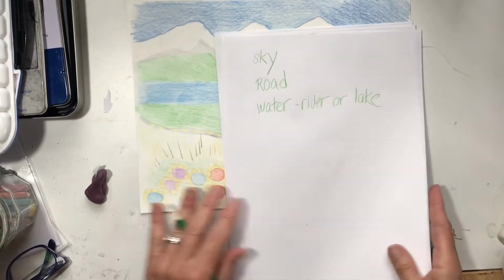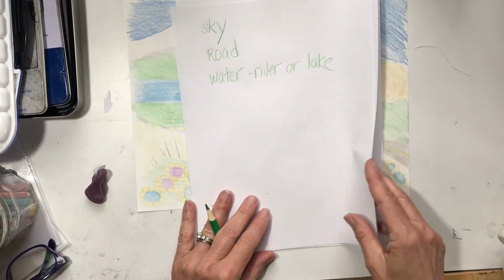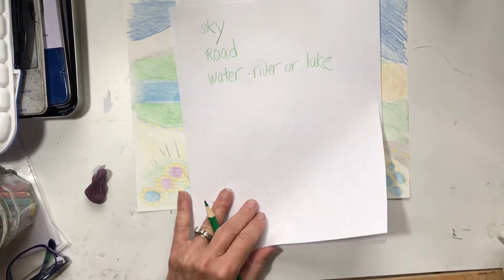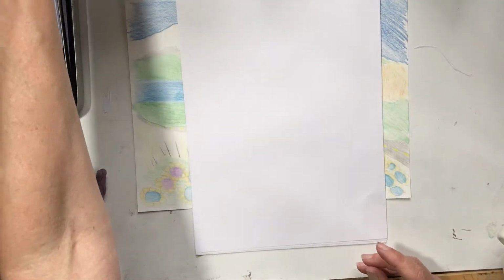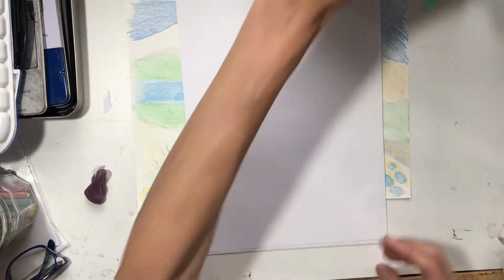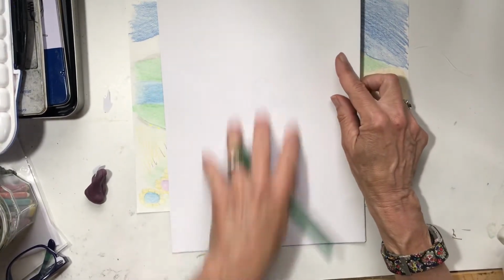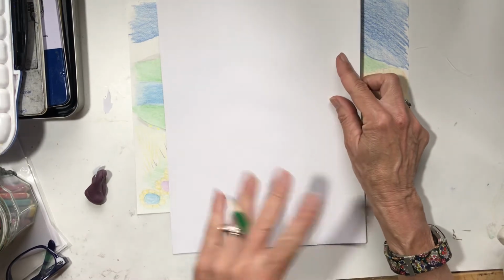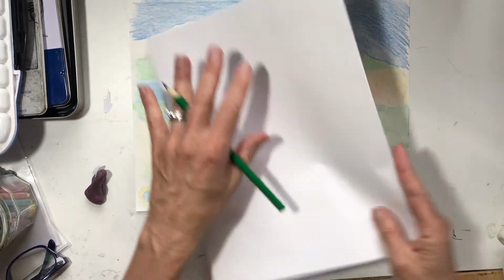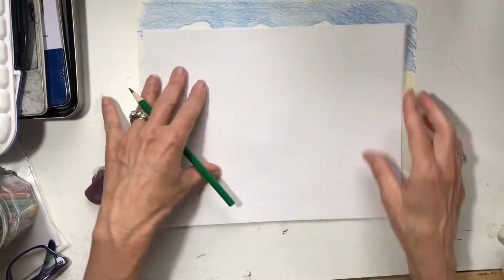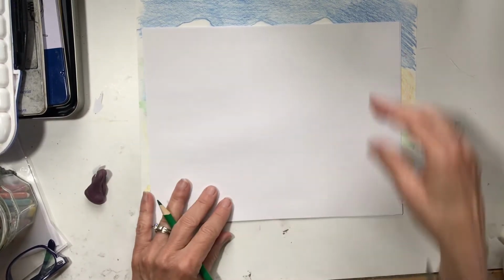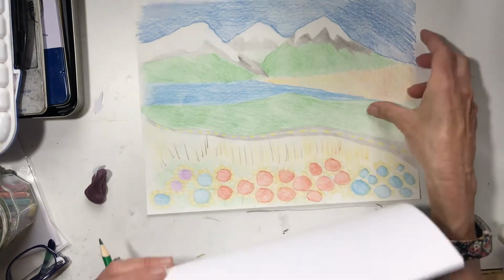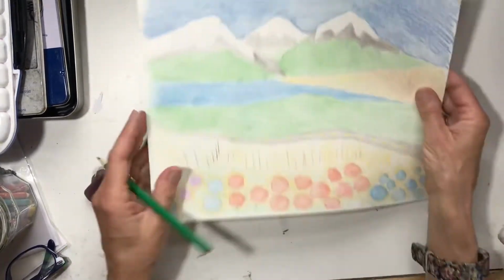Okay, so how do you think we're going to hold our paper? It's really warm in here. We are going to hold our paper as if it's a landscape. When we've done pictures of animals, we've done portraits, we've held the paper like this. But today we're truly going to do a landscape. So we're going to hold it this way because it's going to go across the page. Okay? So you could see what I did here.